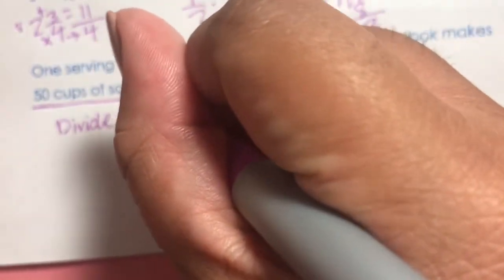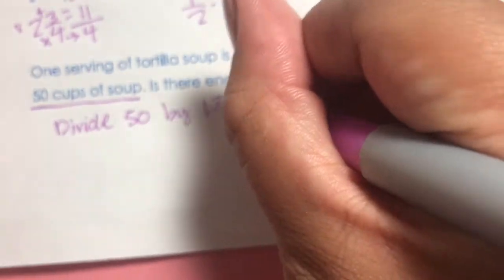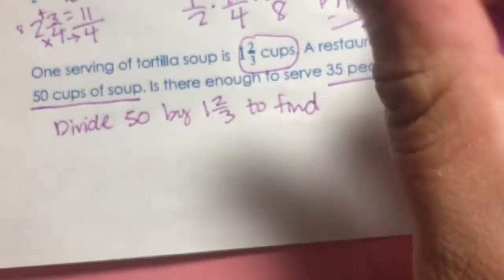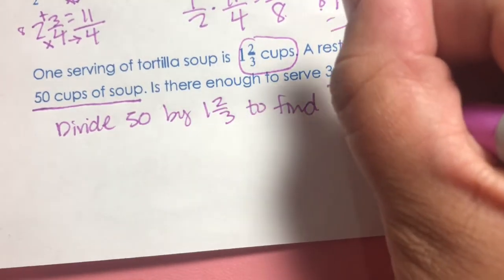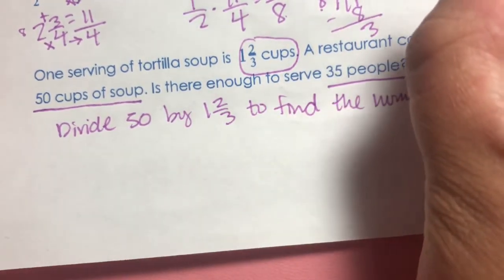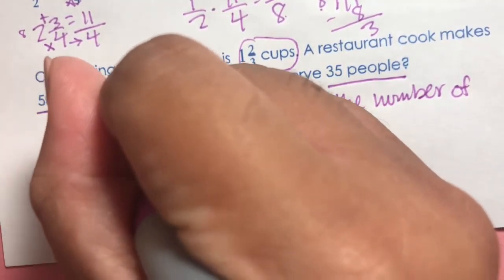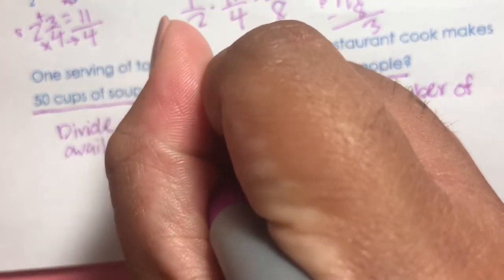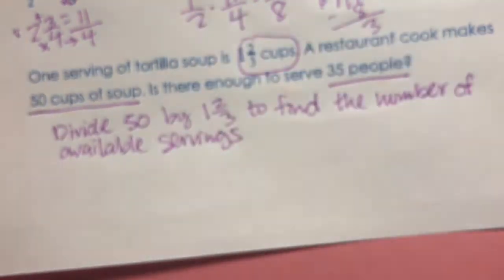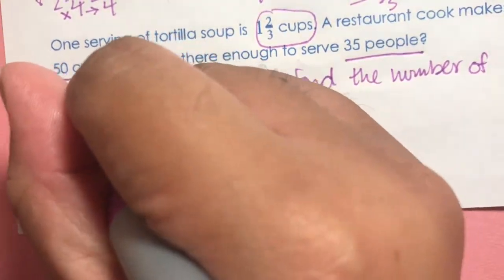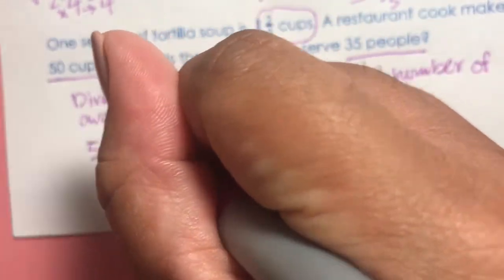So we need to divide 50 by 1 2/3 to find the number of available servings. Okay, so 50 divided by 1 2/3.